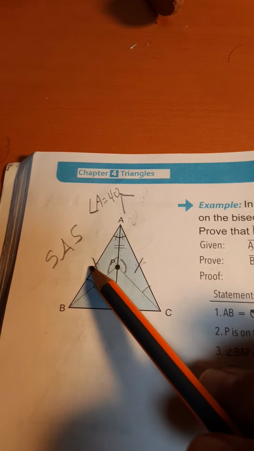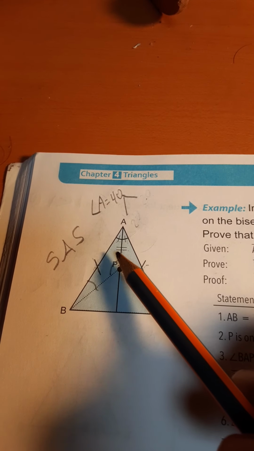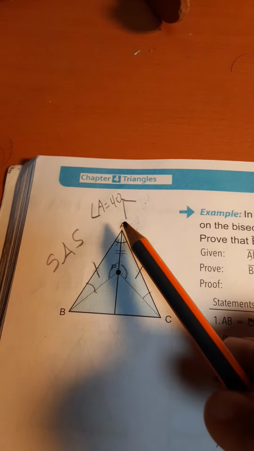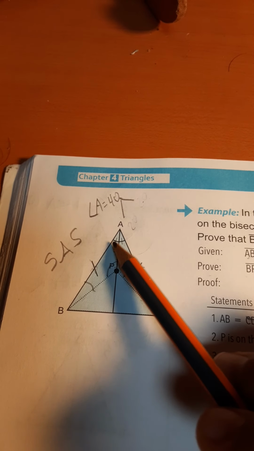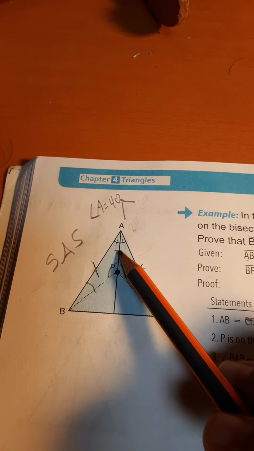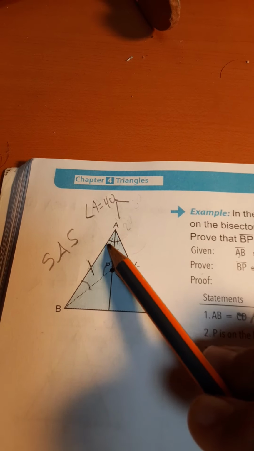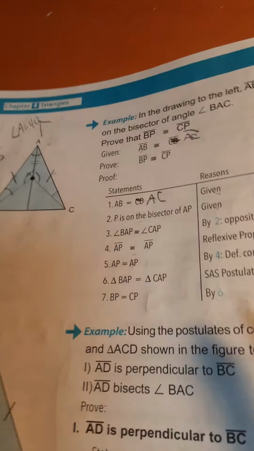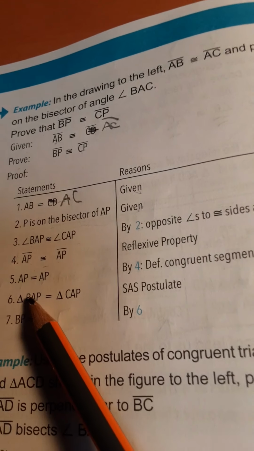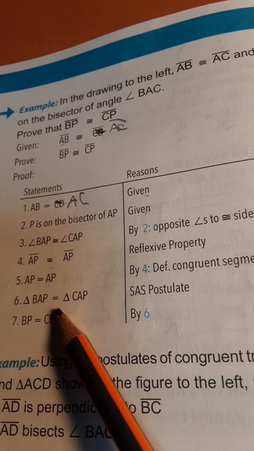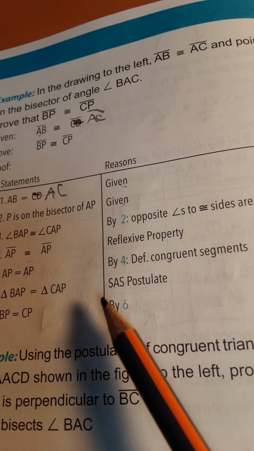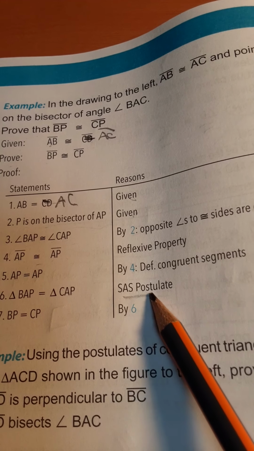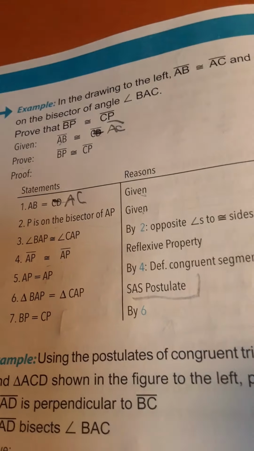Because this side is congruent with this one, this side is congruent with itself, and these two angles are congruent because they bisect. They have a bisector that separates the two angles into equal parts. So that means that this triangle is congruent with this triangle because of the side, angle, side postulate.